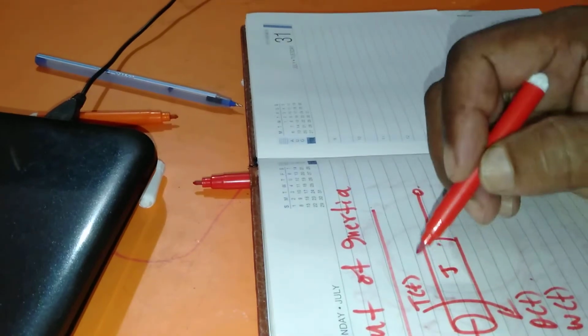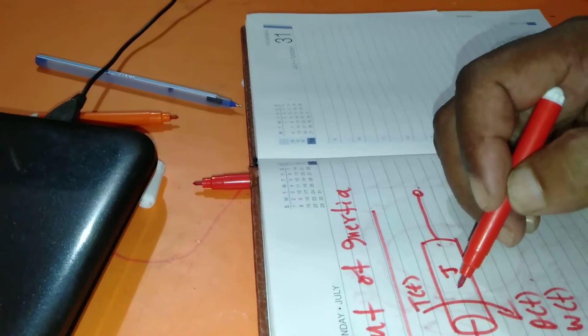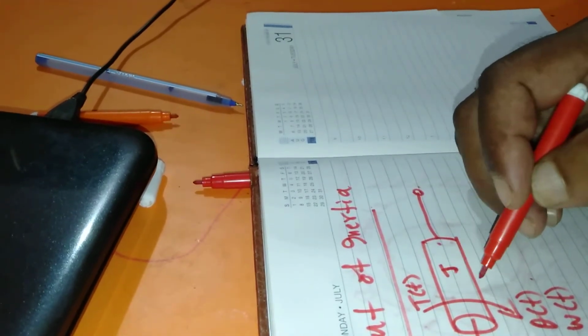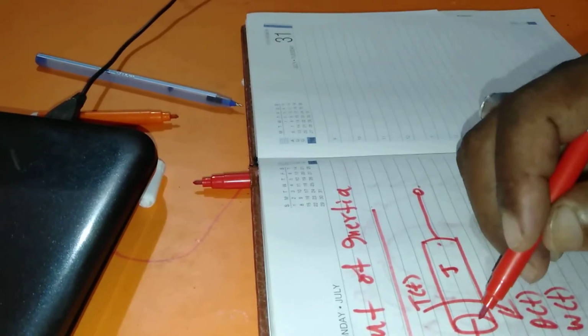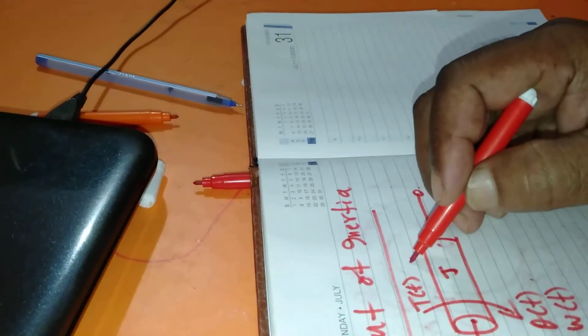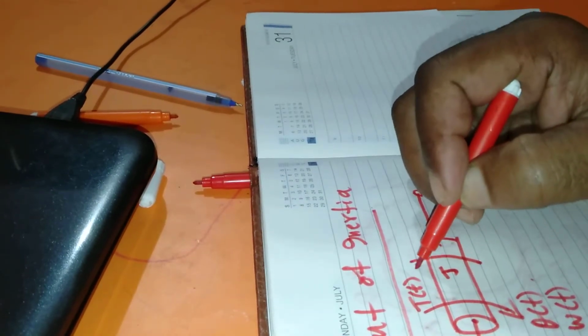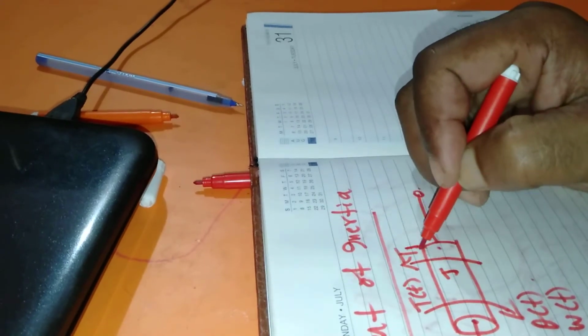So here the torque applied is T of t. Due to the moment of inertia of this object, immediately this produces another torque just in the opposite direction, that is Tj.